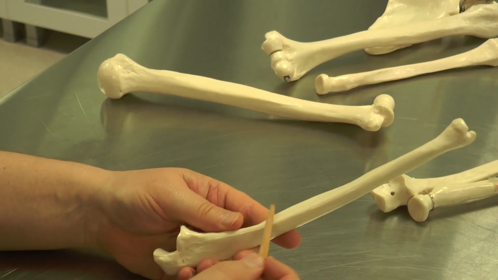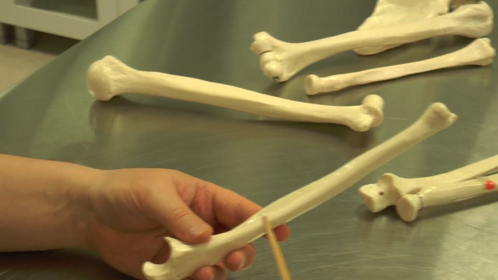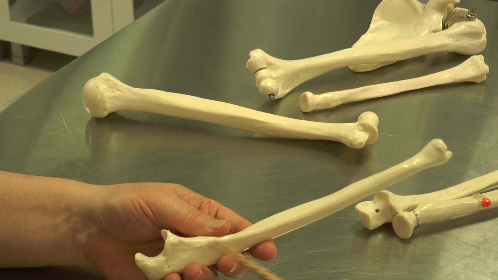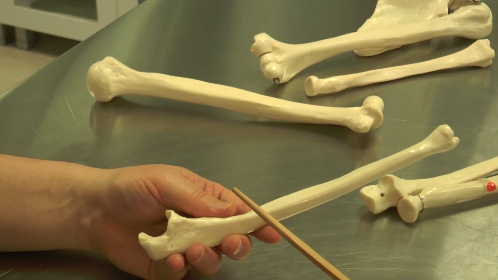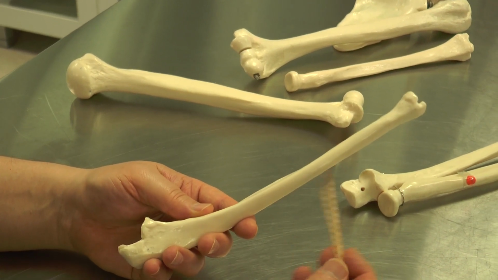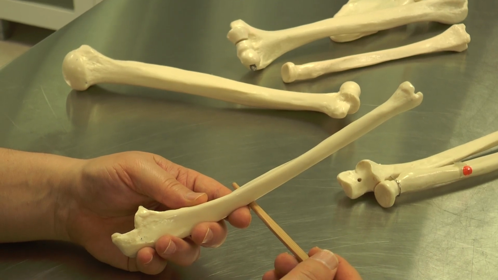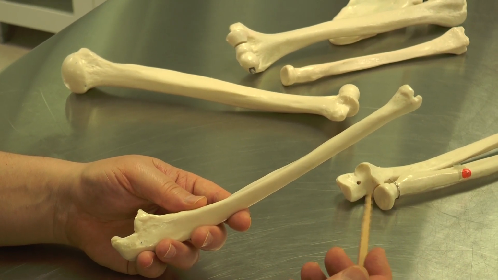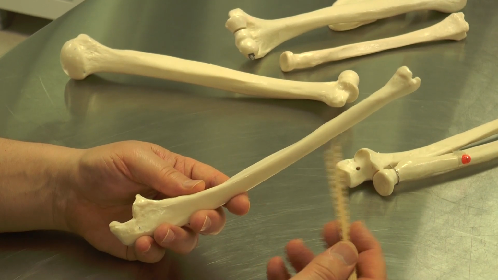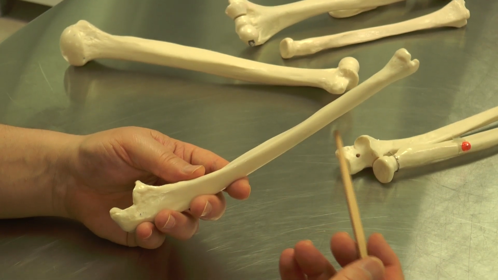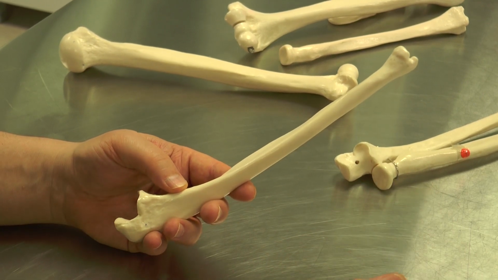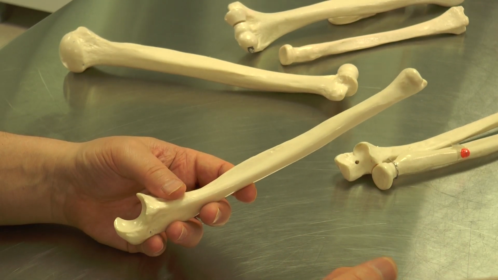Most of these surfaces and borders, I'm not going to go into detail, but at the anterior side we have the flexor muscles primarily attaching to these areas, like flexor digitorum profundus. And then at the back we have the extensor and abductor muscles, for instance extensor carpi radialis longus. So we have the extensor muscles and the abductor pollicis muscles attaching to the posterior aspect of the ulna.